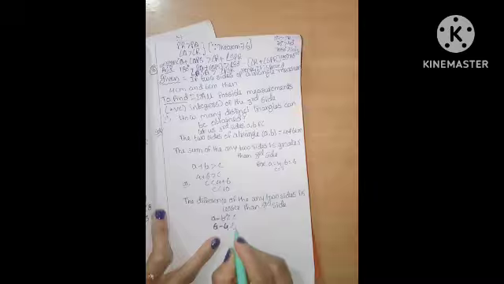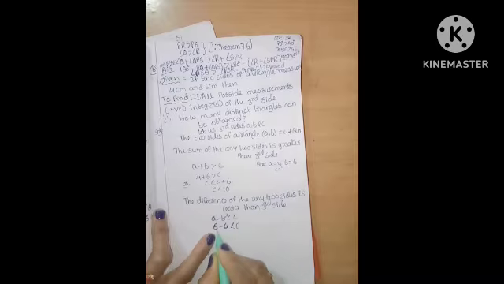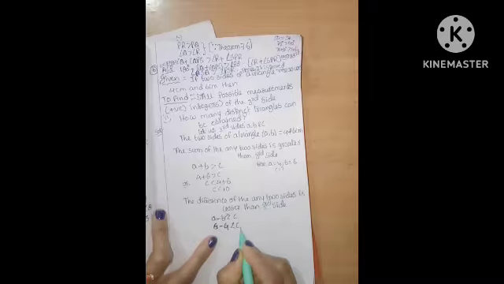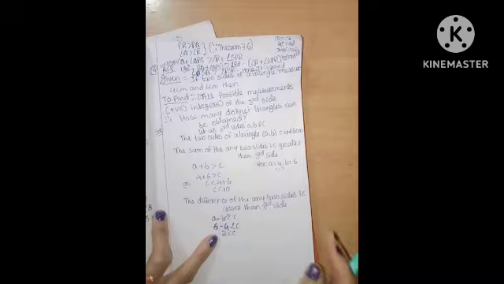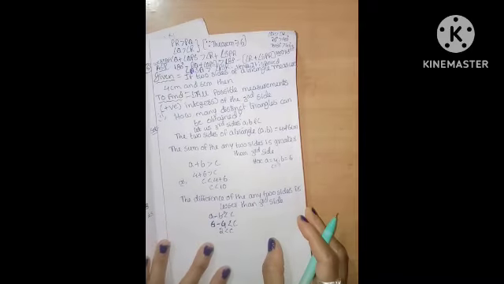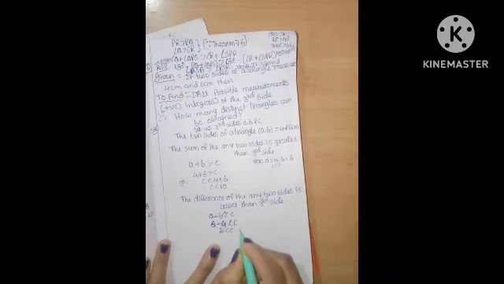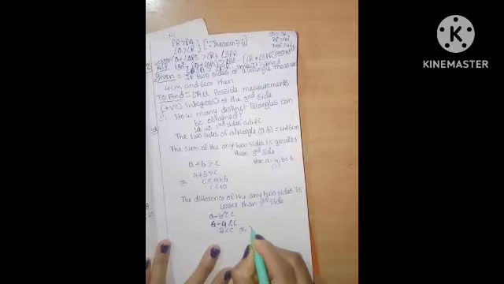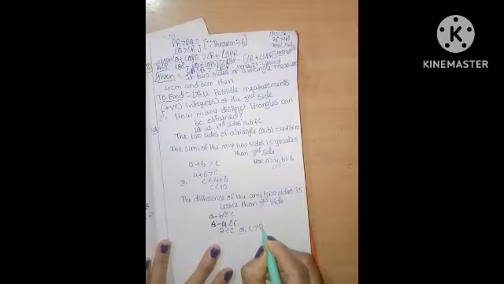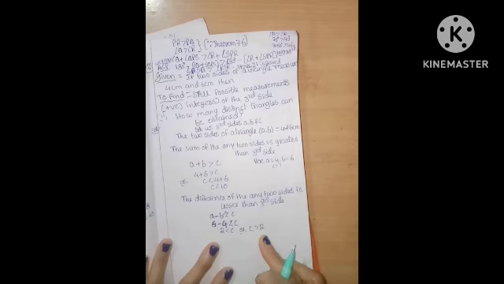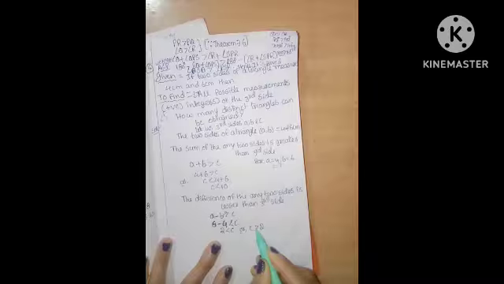The difference of these two sides is less than the third side. 6 minus 4 is nothing but 2. 2 is less than C. Okay, are you clear? Otherwise, the third side is greater than 2. I have already told you: whenever the greater than symbol is given, one side is open and the other side is closed.